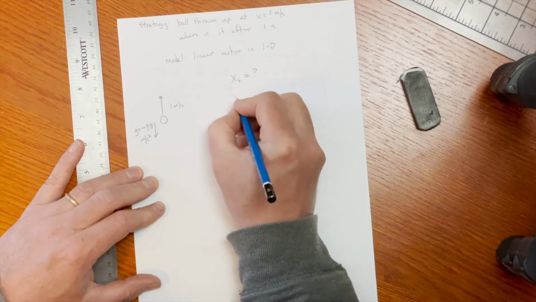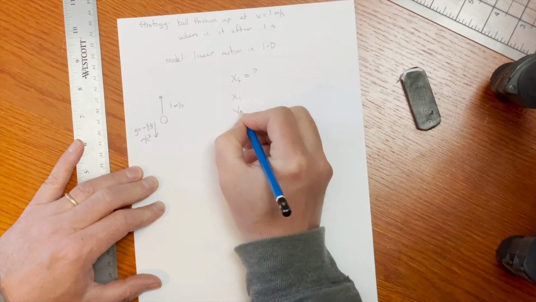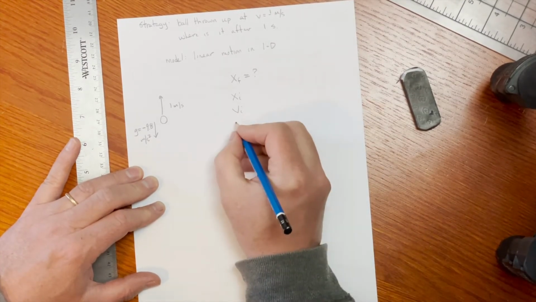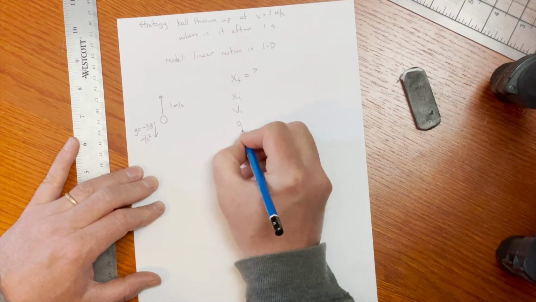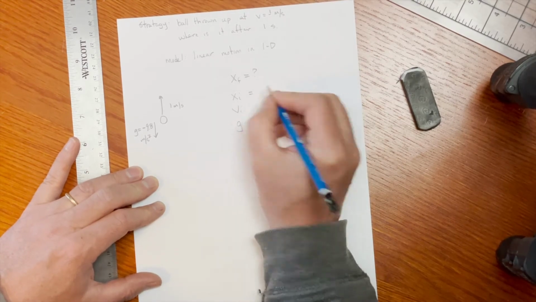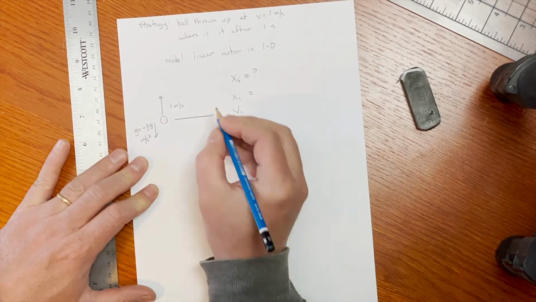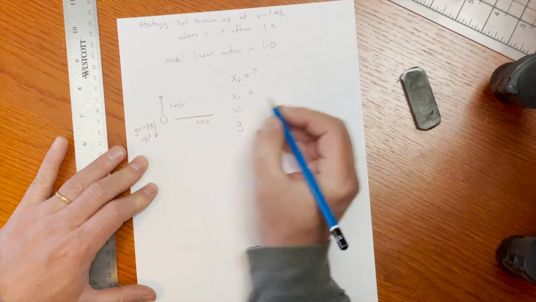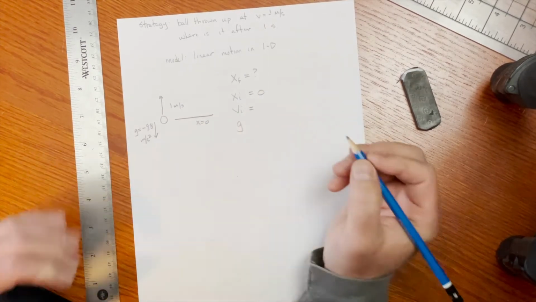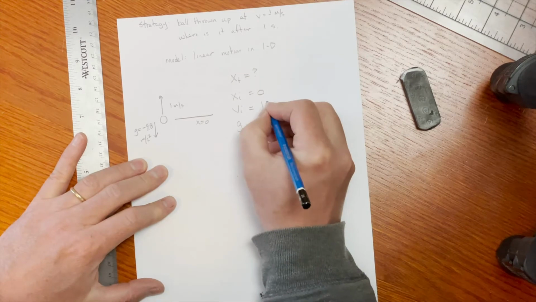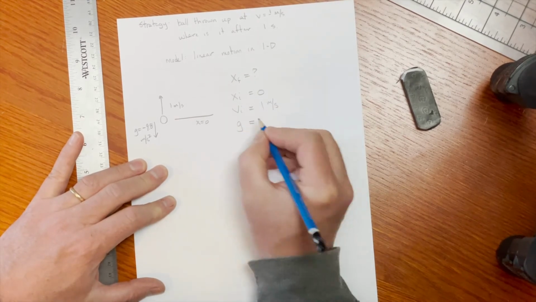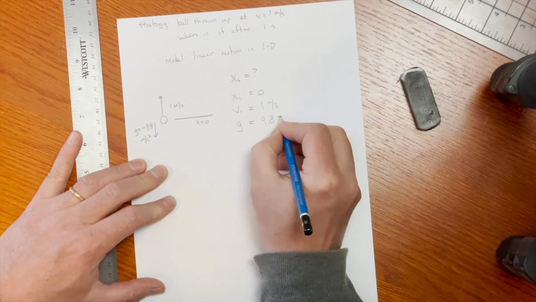What we do know is the initial position, the initial velocity, and the acceleration due to gravity. So the initial position, I get to choose what I want this to be. So I'm just going to call that x equals 0. Okay, my initial velocity we decided was 1 meter per second, and my acceleration is 9.8 meters per second squared.